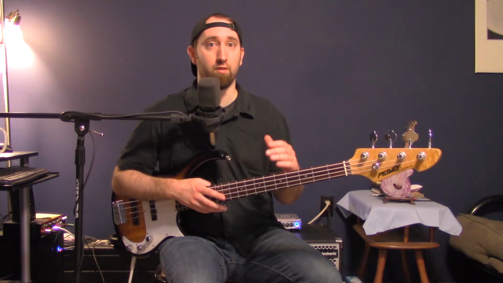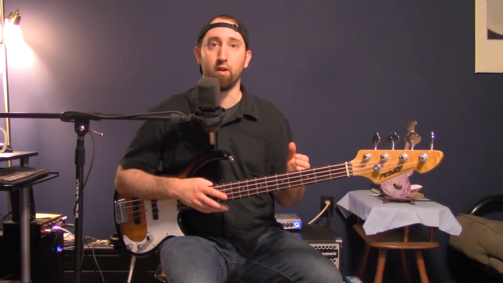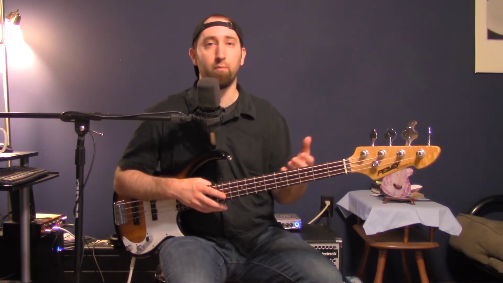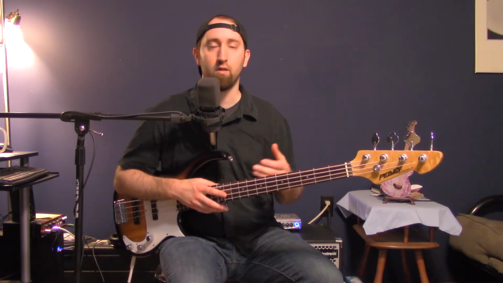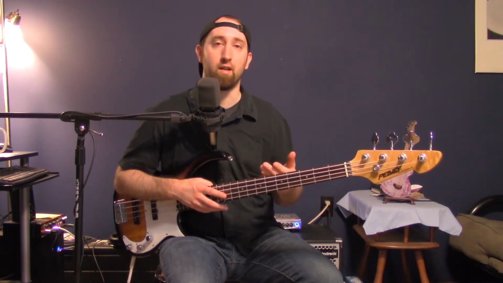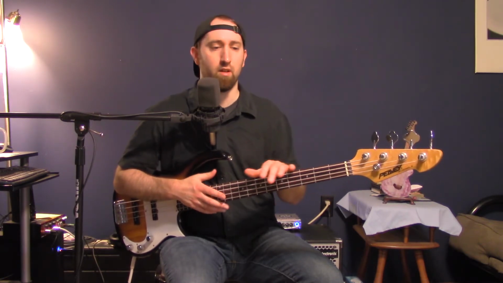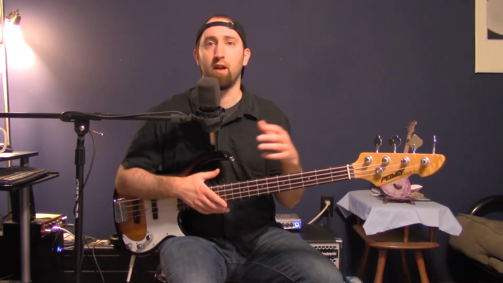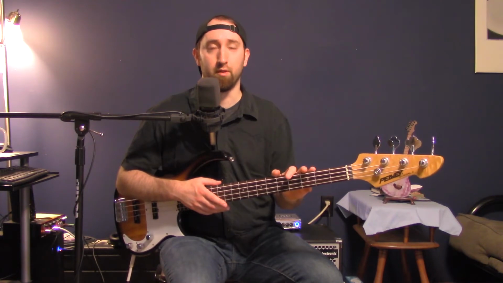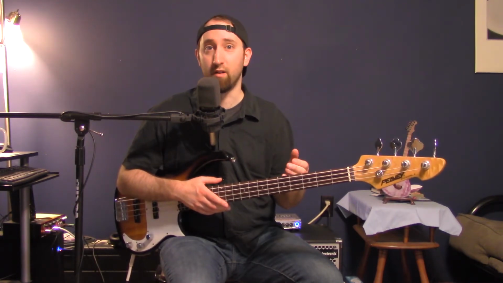I know where these notes are, and that's another big point: naming the notes will help you figure out where they are and get used to them so you can utilize them at any time. It will also help when another musician says, I have this chord progression. You already have an understanding of where on the instrument those notes are going to be, and you don't have to figure them out by ear.